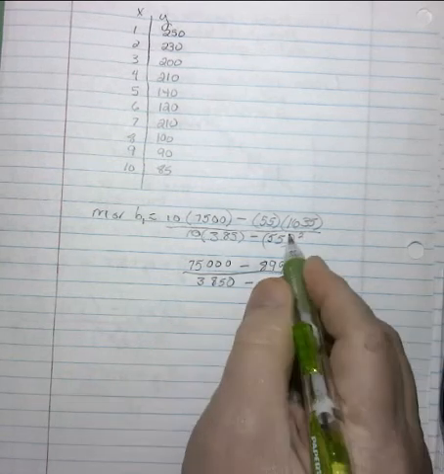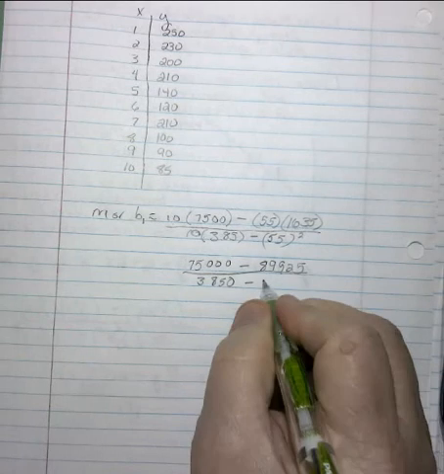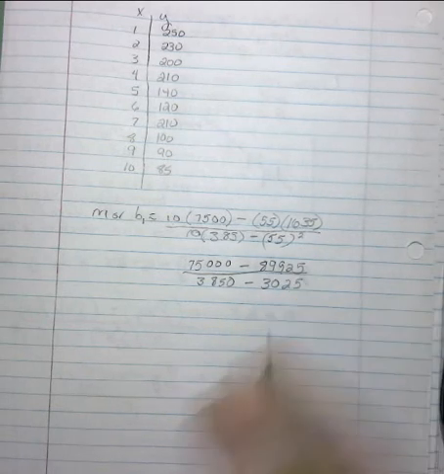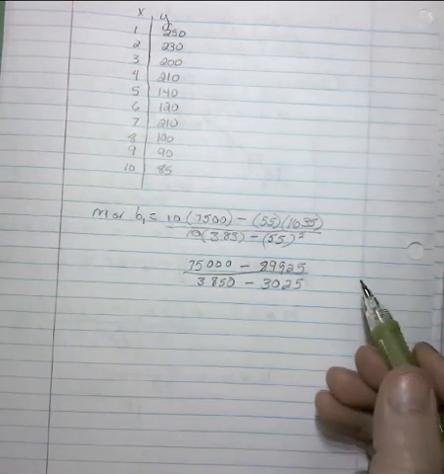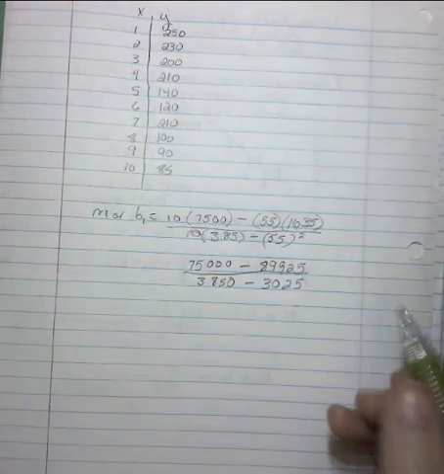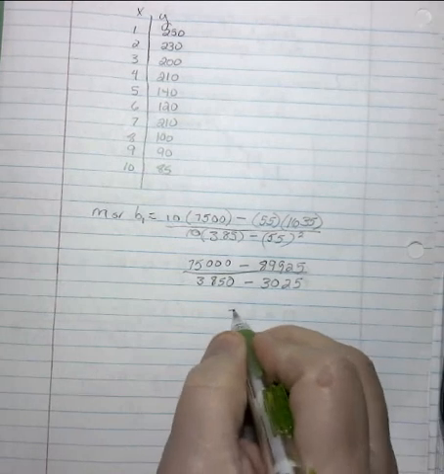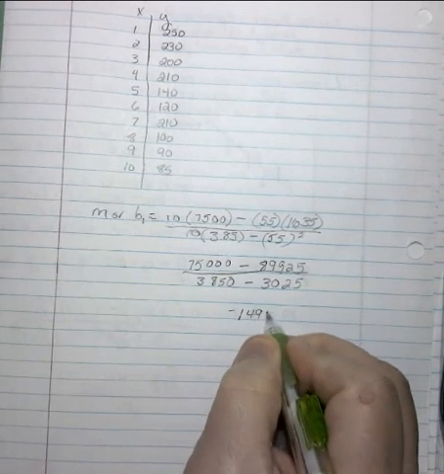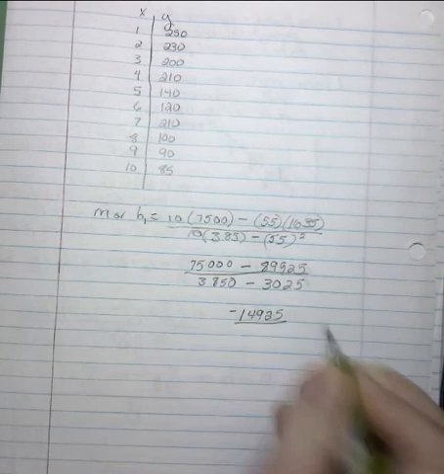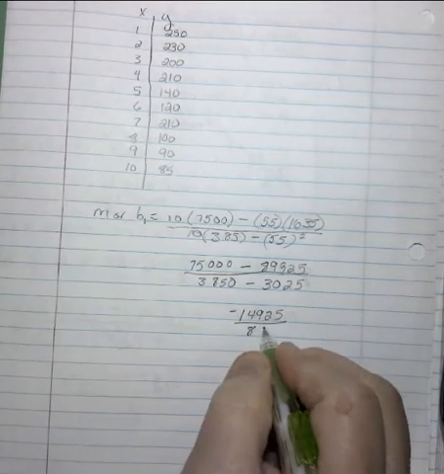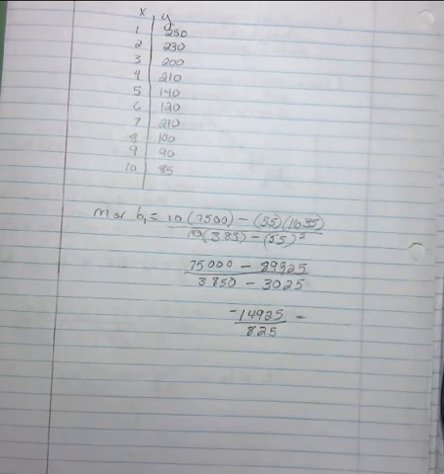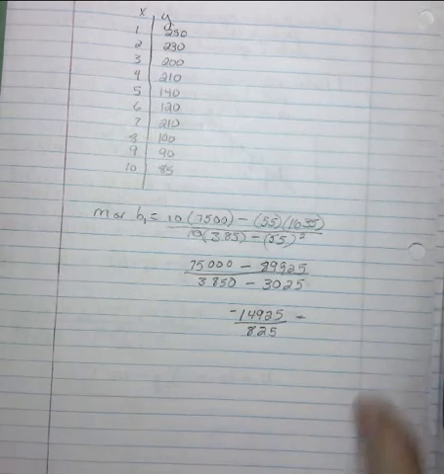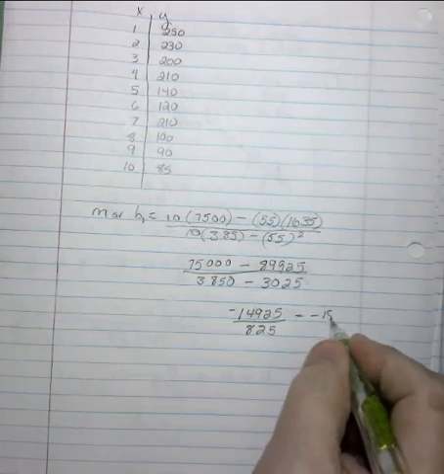And 55 squared is 3,025. Our next step is to do this subtraction. And so we get a negative answer, negative 14925 over 825, which gives us negative 18.1.